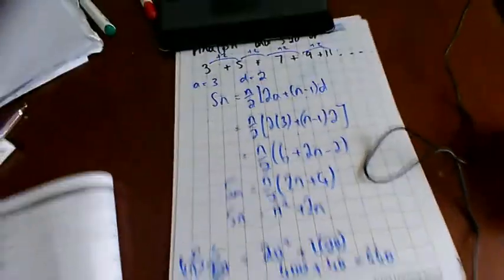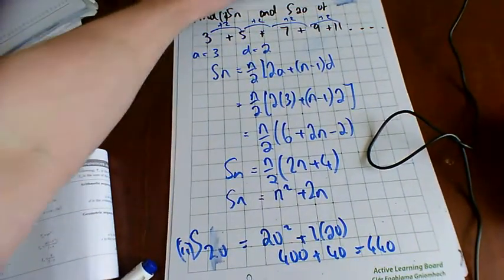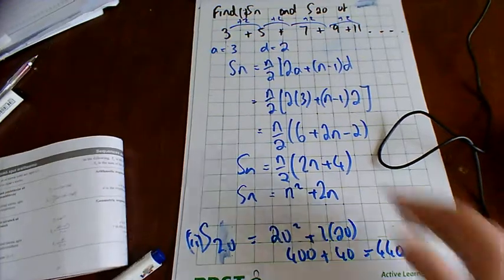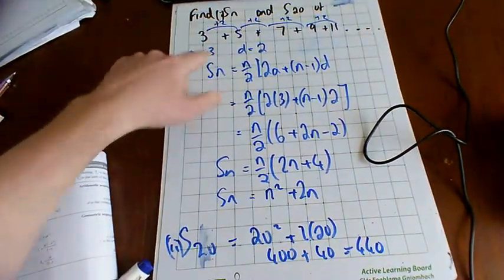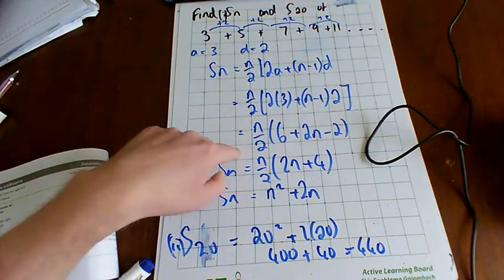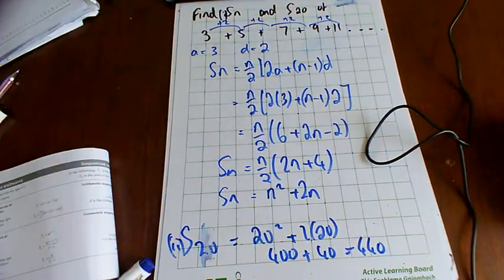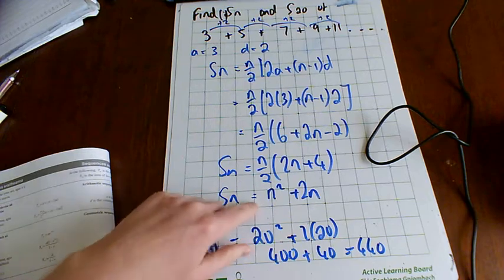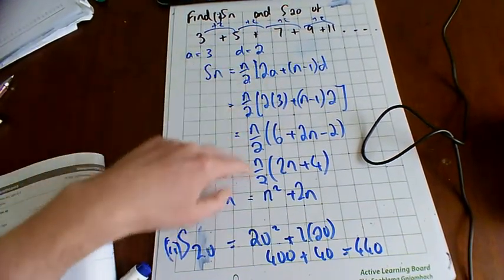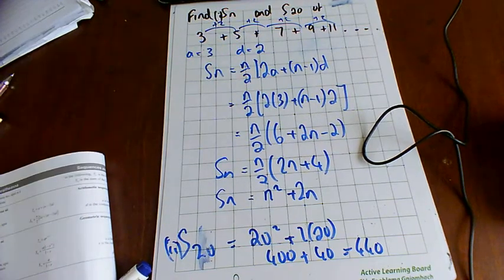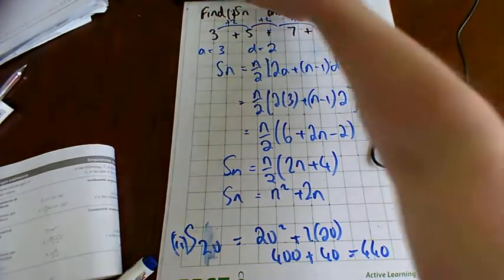Okay, so that's an example that's not in your book, but there are questions like that in the book, and that's the start of it. So if they ask for Sn, just substitute in your a and your d and simplify it down. And if they ask for S20 or S50 or S anything, you just substitute that into your term. But if they just asked for this at the start, you could have substituted everything in here and saved getting to this, and you would have been able to just work with numbers. But that's the first example.